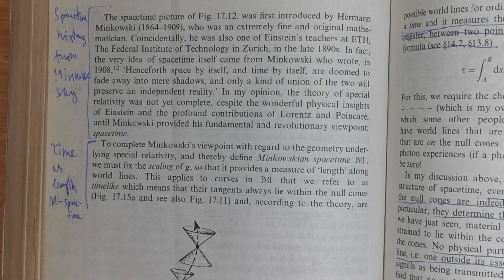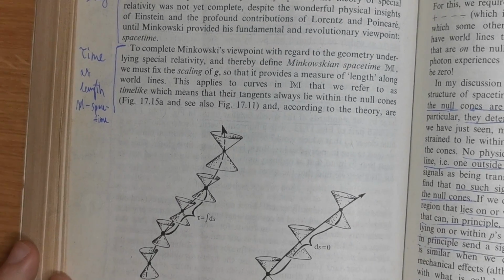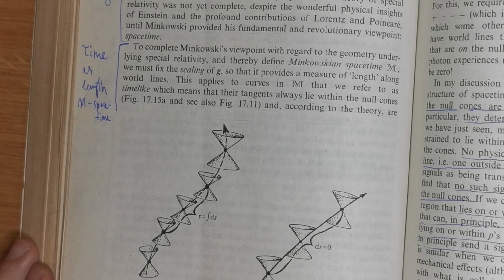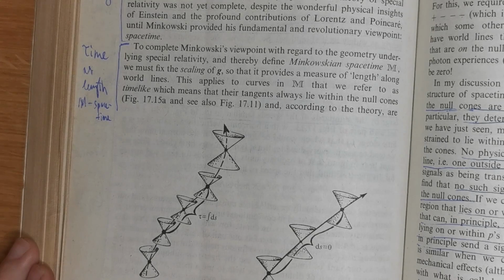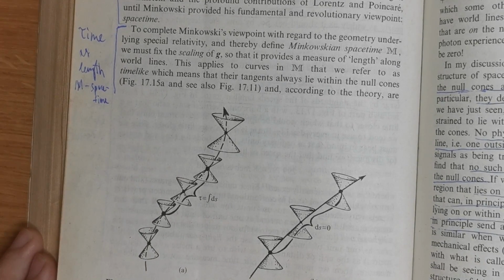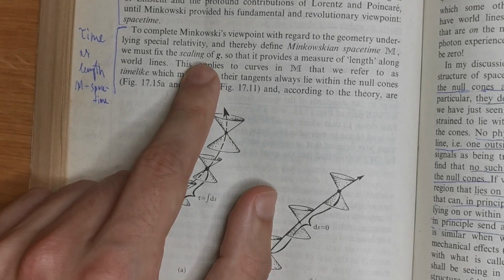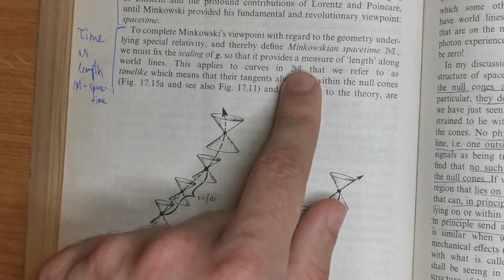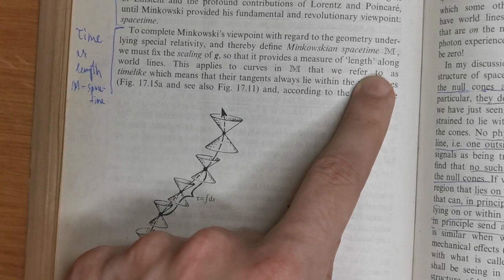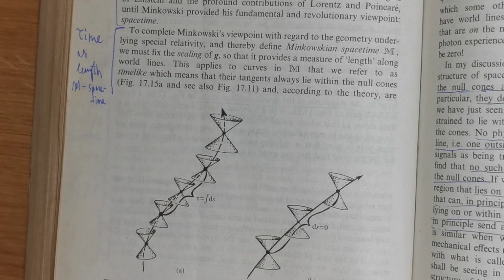Yeah, and at the end of this subsection, Penrose talks more about Minkowskian space-time, and he says that we must fix some kind of scaling for the metric that provides a measure of length along world lines. I'm not sure what he scales here.